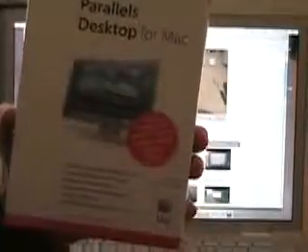This is the box that it came in, Parallels Desktop. The newest version is version 3.0, which is not what came in here, but as soon as I installed this program, Parallels told me there's a newer version available. I was able to upgrade to the new version, Parallels 3.0, with 3D support for all your 3D rendering. So let's get to it.